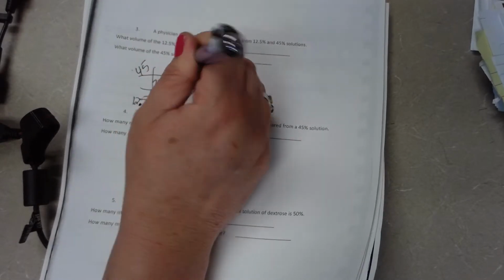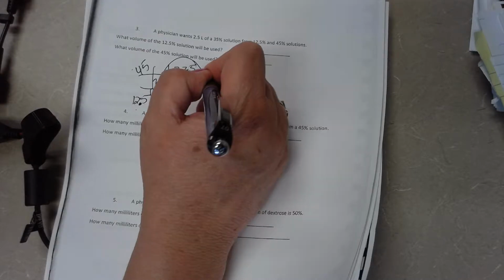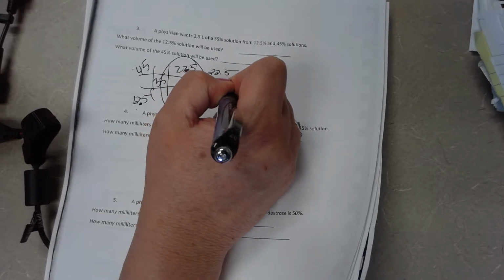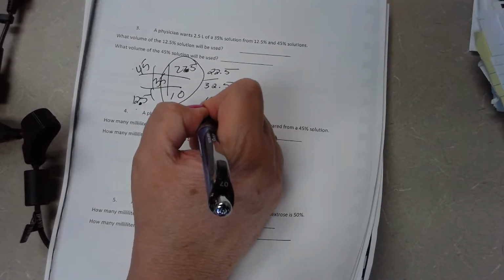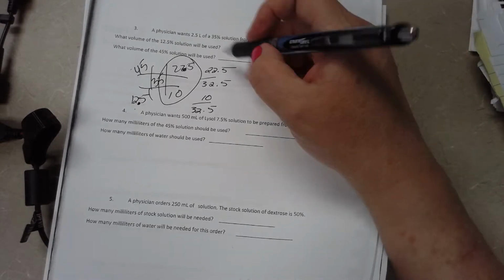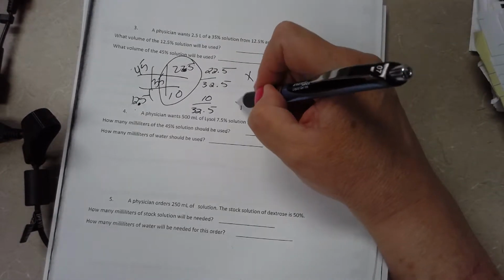You add those together and you get 32.5. So 22.5, 32.5, and 10, 32.5. And we need 2.5 liters, so let's make that 2,500 milliliters.